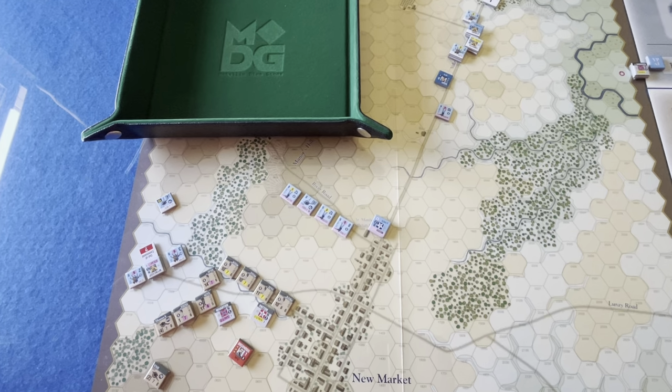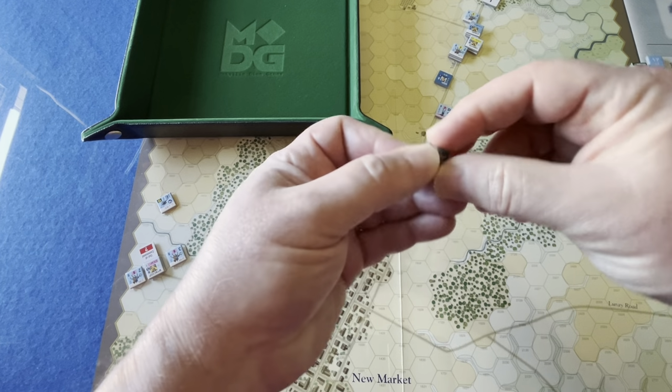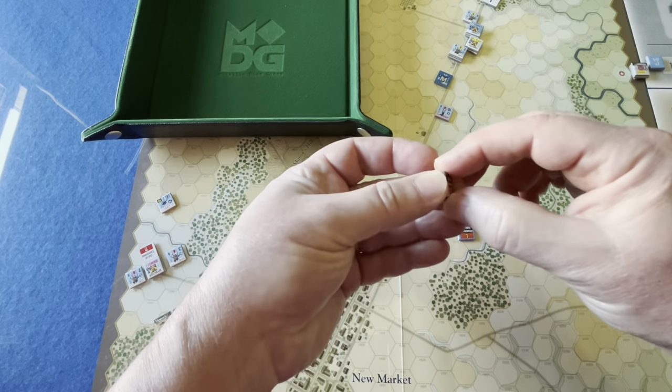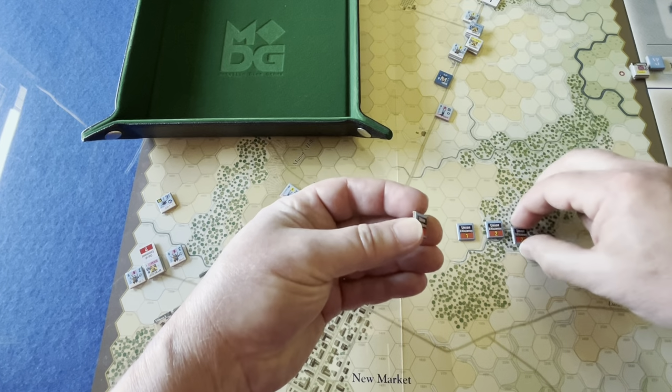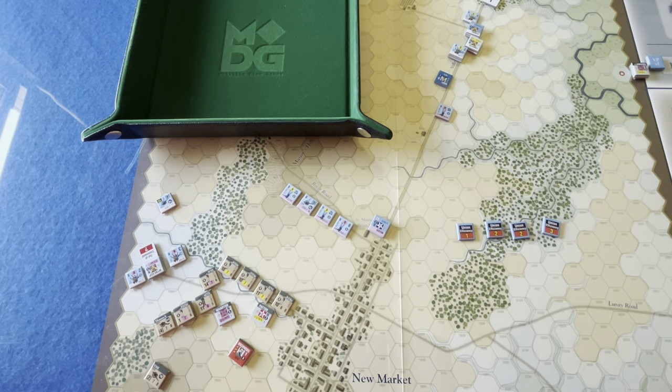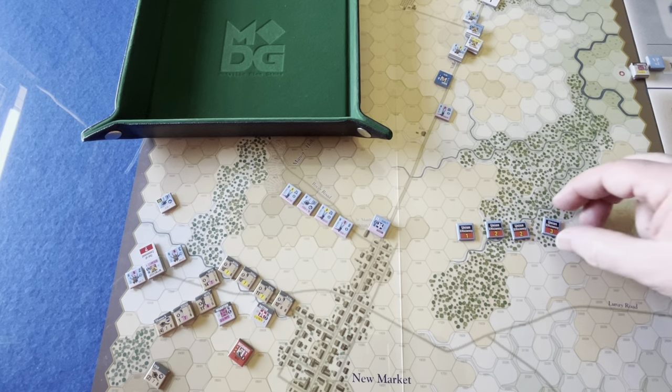Final step of the command phase, breastwork construction. We're not fooling around with any of that here. So now we are going to pick the efficiency markers. The efficiency pool for the Union in this game is determined to be a 1 marker, 2 2 markers, and a 3 marker. So these are all going to go in the cup, and we'll draw these for Siegel.